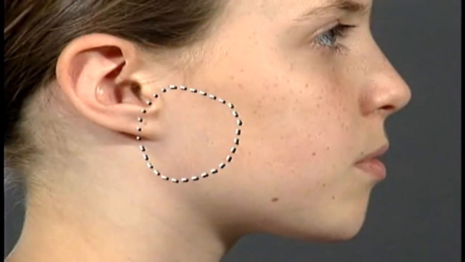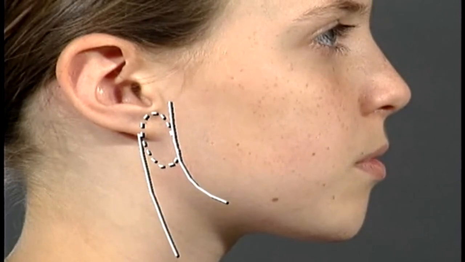Part of the parotid gland lies superficially in the posterior part of the cheek. Part of it lies deep in the space between the ramus of the mandible and the sternocleidomastoid muscle. We'll look at the deep part first.